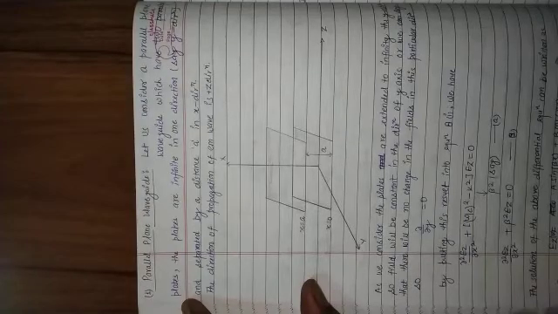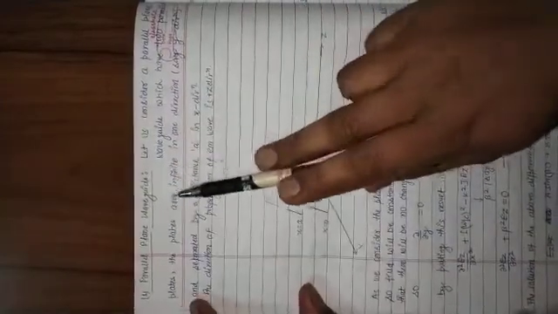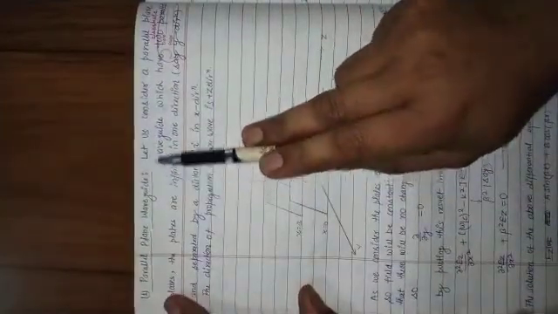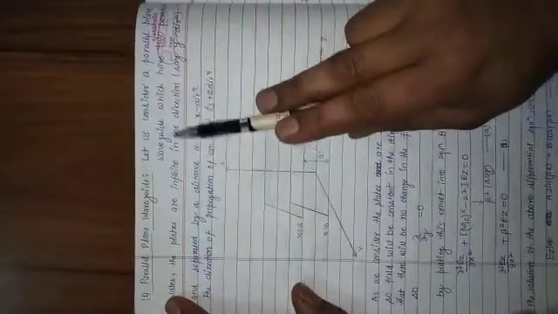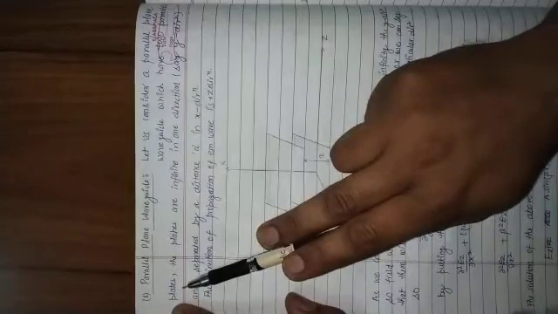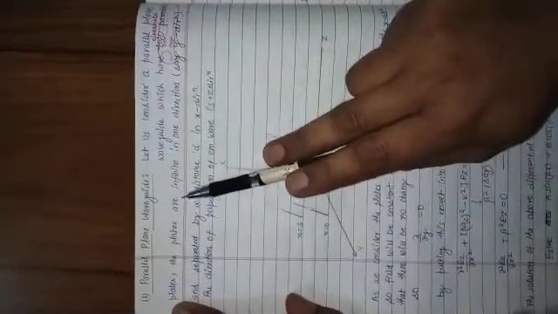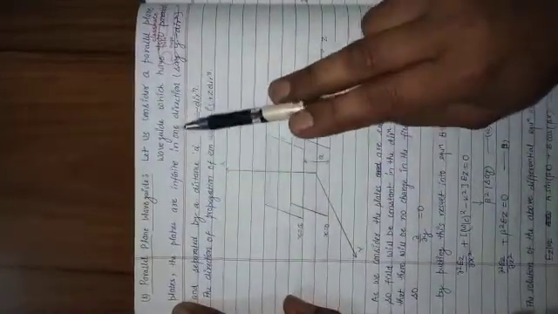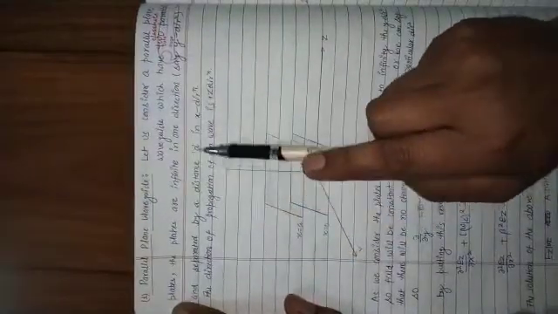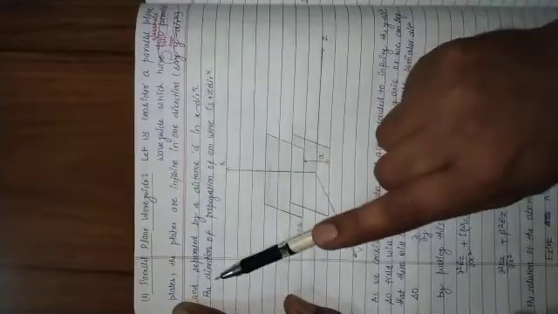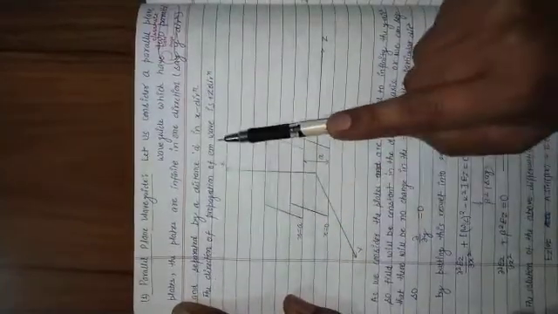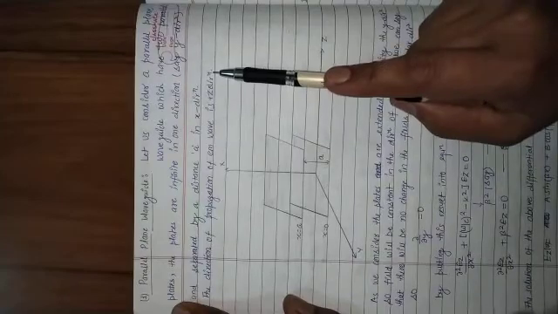Firstly, we have to discuss what a parallel plane waveguide is. So let us consider a parallel plane waveguide which has two parallel plates. The plates are infinite in one direction, say the y direction, and are separated by a distance in the x direction. The direction of propagation of EM waves is in the positive z direction.